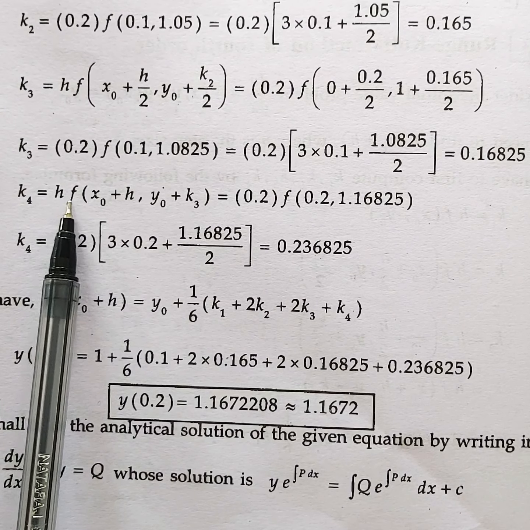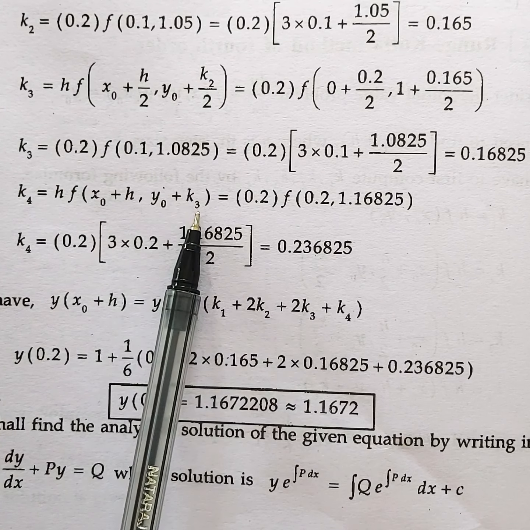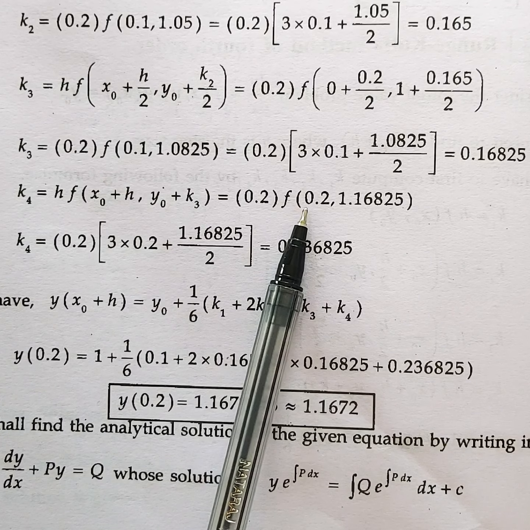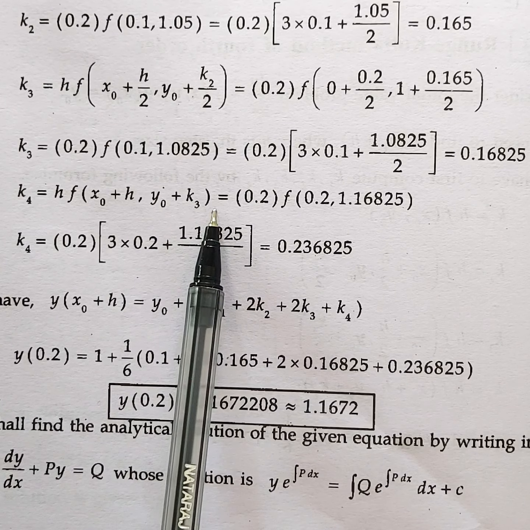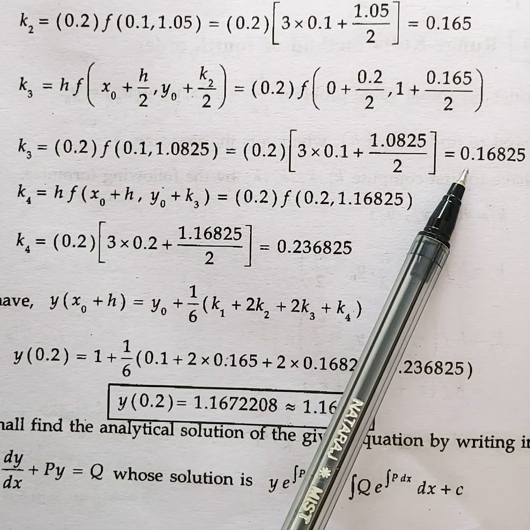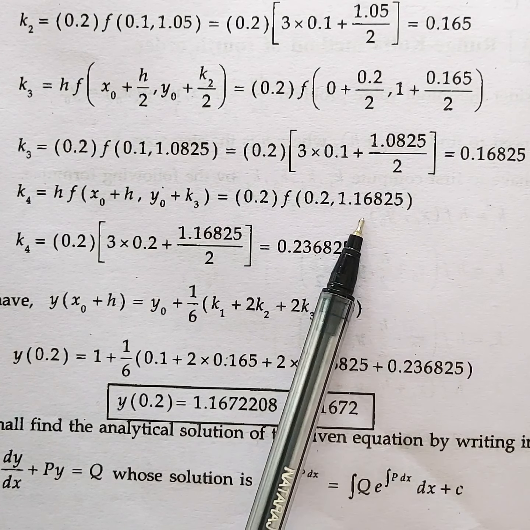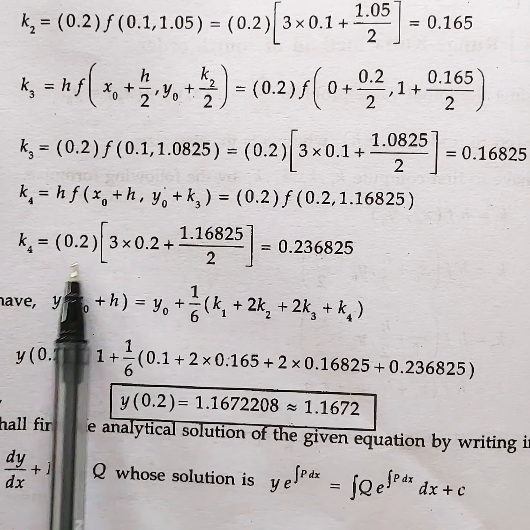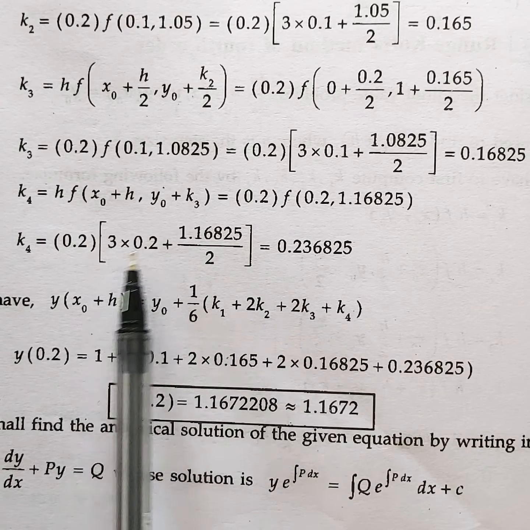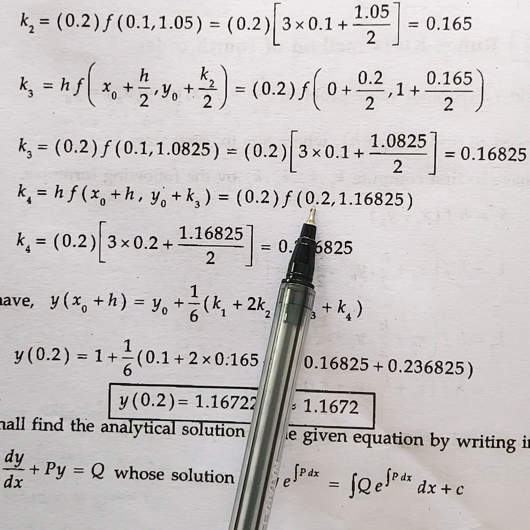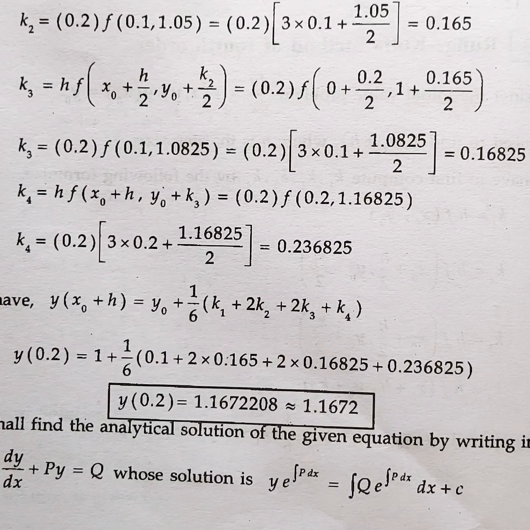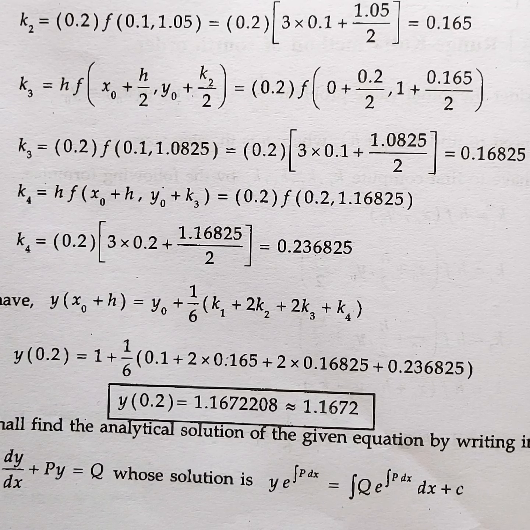And finally coming to k4, h into f of (x naught plus h comma y naught plus k3). So x naught plus h is nothing but 0 plus 0.2, comma, y naught plus k3. Okay, so y naught is 1 plus 0.16825, so 1.16825. This is easy. So finally 0.2 we are writing as it is. What is my function f of x comma y? 3 into (x plus y by 2). So 3 into (0.2 plus 1.16825 by 2). Simplifying, we are getting 0.23685. So far we have got 0.16, right? Now we have got 0.23.